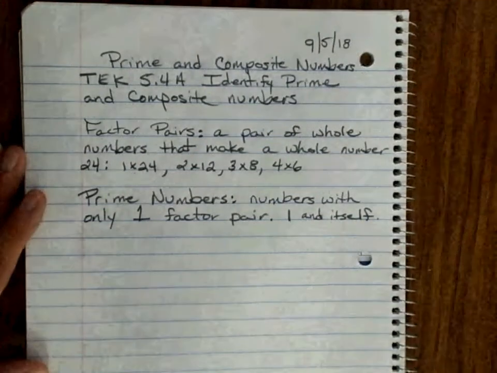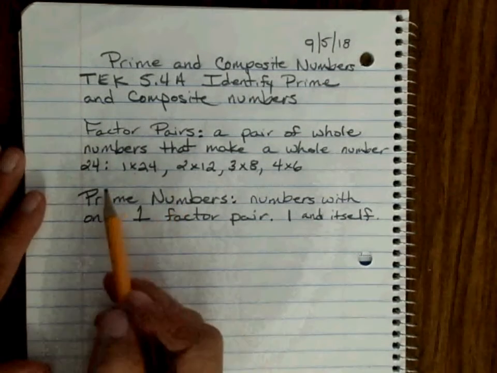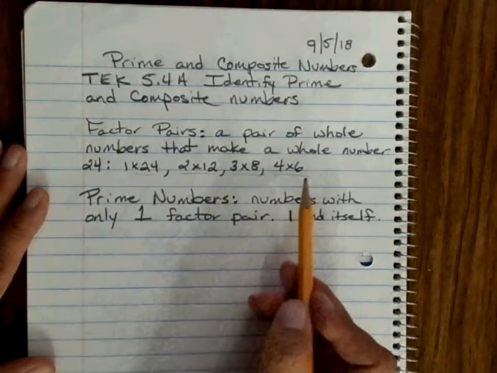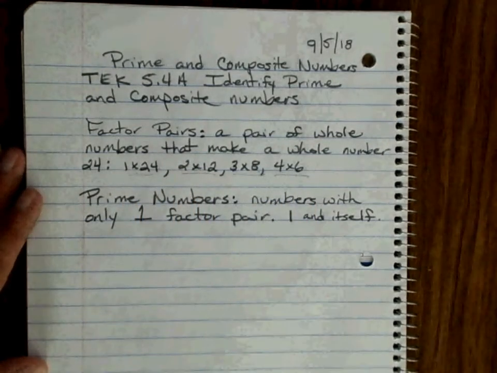So therefore, 24 is not a prime number, right? Because how many factor pairs did 24 have? 1, 2, 3, and 4. So 24 is not a prime number.